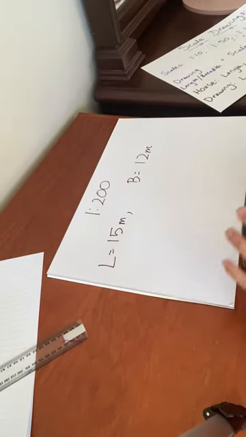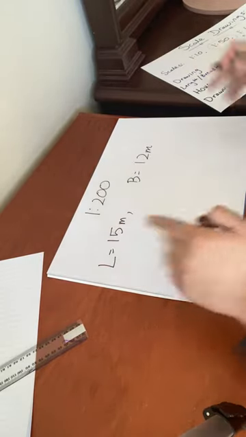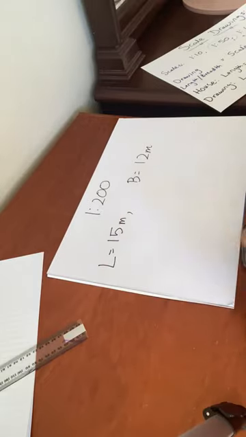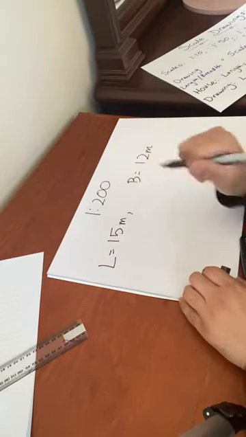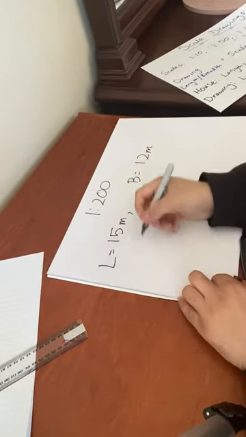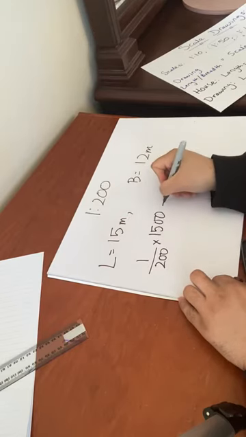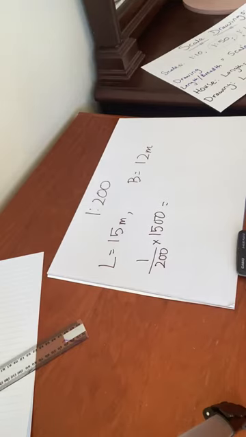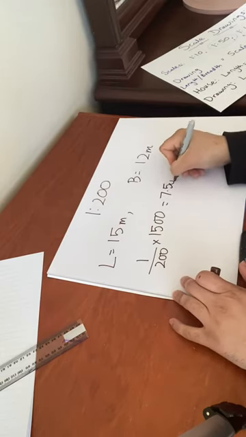Now you're going to have to do this with all the objects or locations around the house. If you're going to measure a sofa or a bench top, you measure it and then use the appropriate scale that you choose to find the measurements on a piece of paper. Now, the length using this scale on a piece of paper is going to be 1/200 times 1,500 centimeters, which gives me 7.5 centimeters.